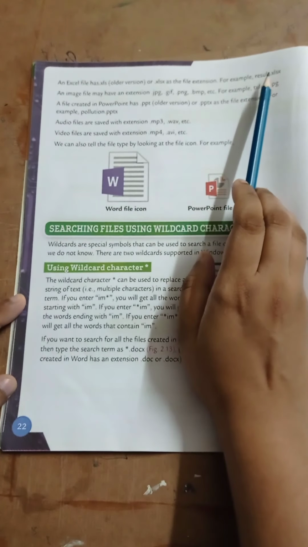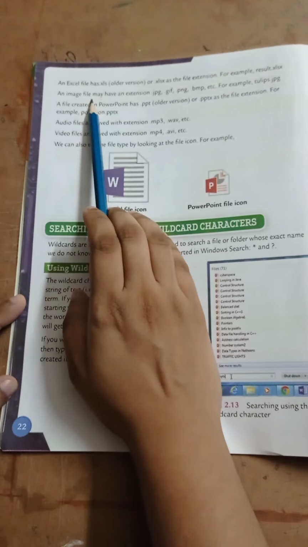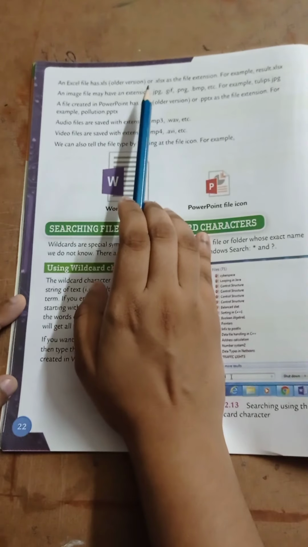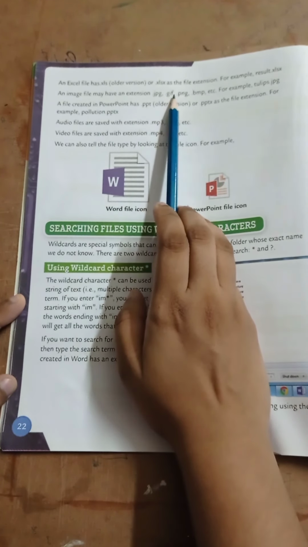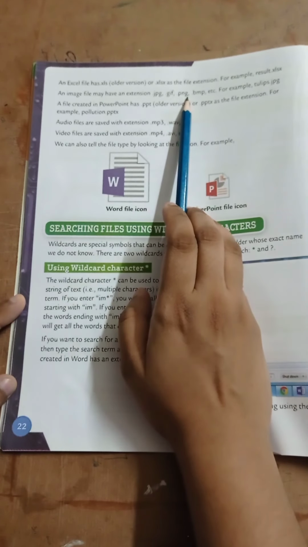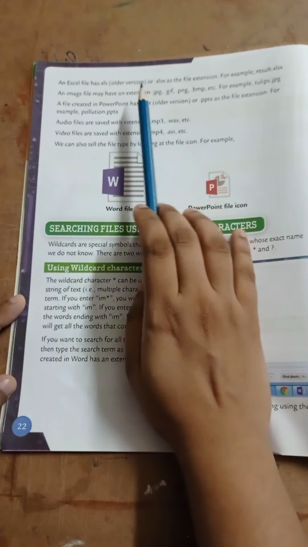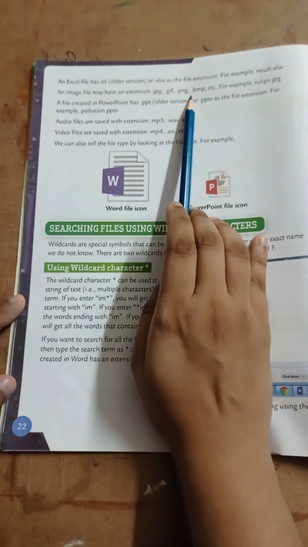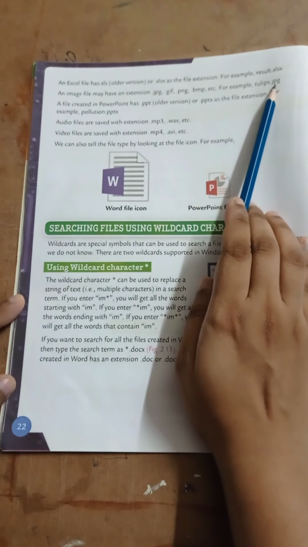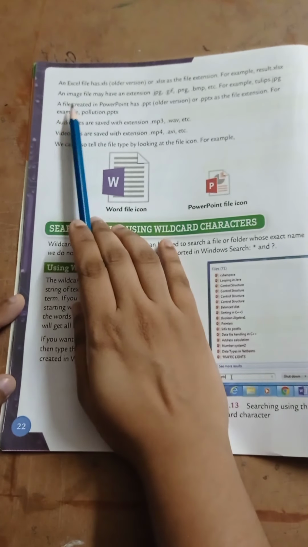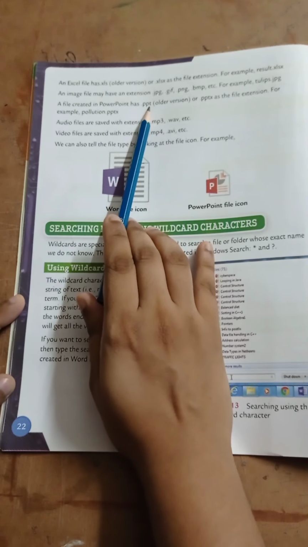For example, result.xlsx. An image file may have an extension .jpg, .gif, .png, .bmp. These are all different types of image file extensions. For example, tulips.jpg. A file created in PowerPoint has .ppt.